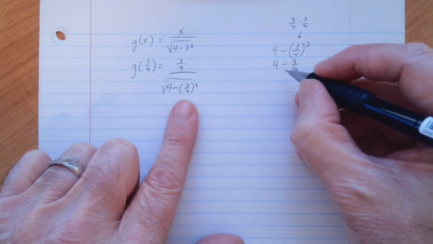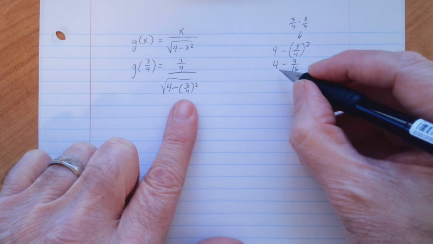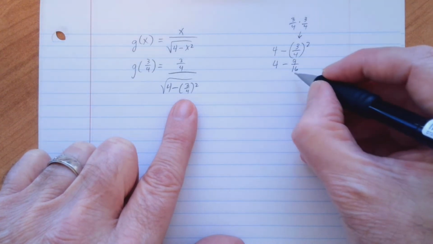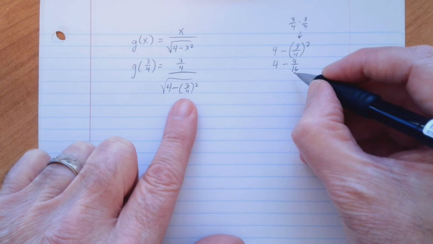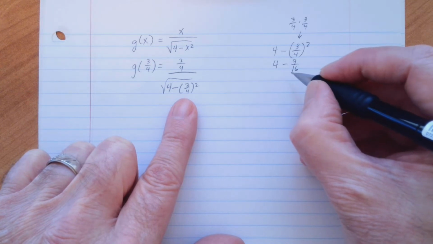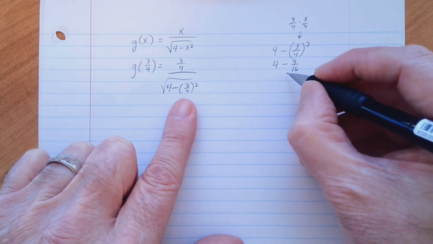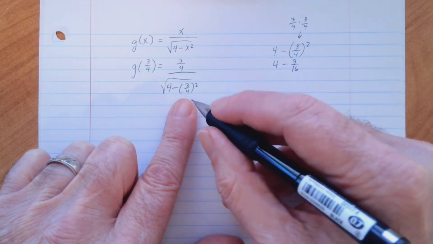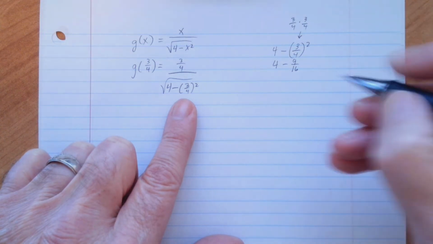Now there's a couple of ways I could show you to do this, and you could also use your calculator. If you watch the video on the TI-84, I show you how to work with fractions. But the key is you need to get a fraction answer in order to end up with the answer that you're going to get in my math lab here.